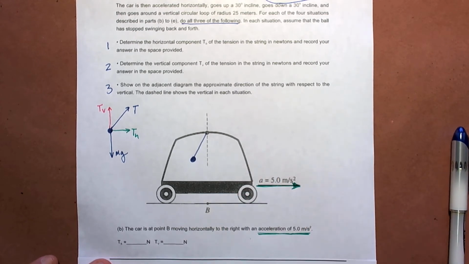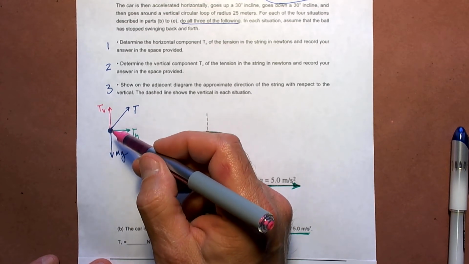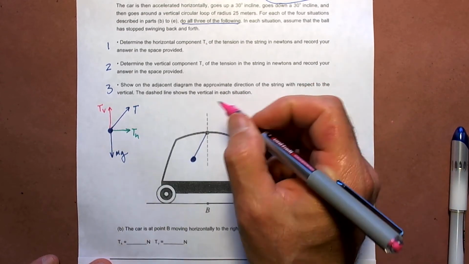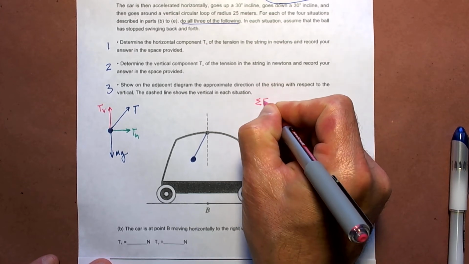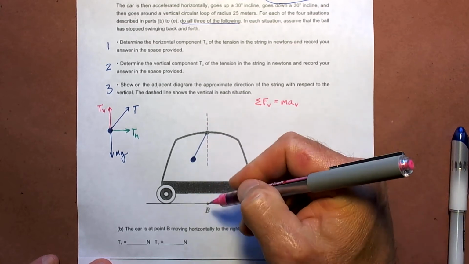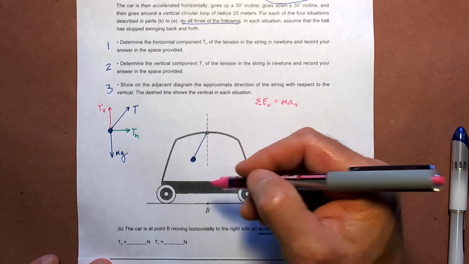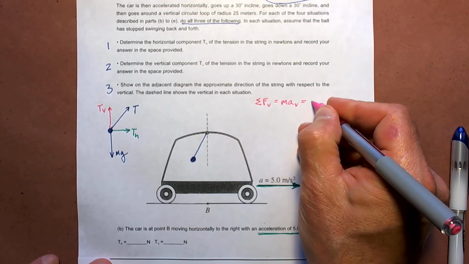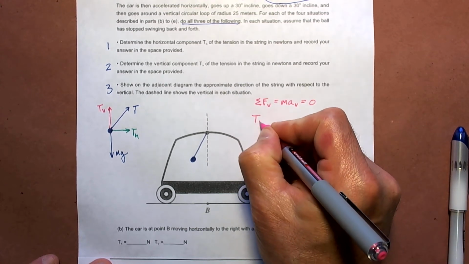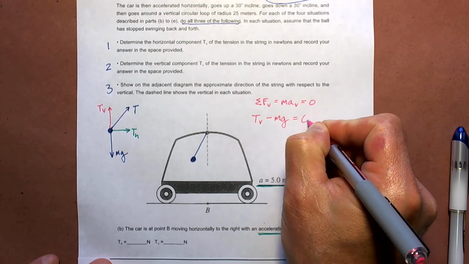What we need to do is solve for these two components separately. The first one I'll solve for is the vertical, just because I can see there's two forces in the vertical. Again, free body diagram first, second law statement next. Sum of all forces in the vertical equals ma in the vertical. Now we have no acceleration in the vertical. It's not moving up or down. It's not changing its position or its speed up and down. So that means the sum of the forces in the vertical is 0. What are the forces in the vertical? Again, we have tension in the vertical up, that component, minus mg down, and that equals 0.